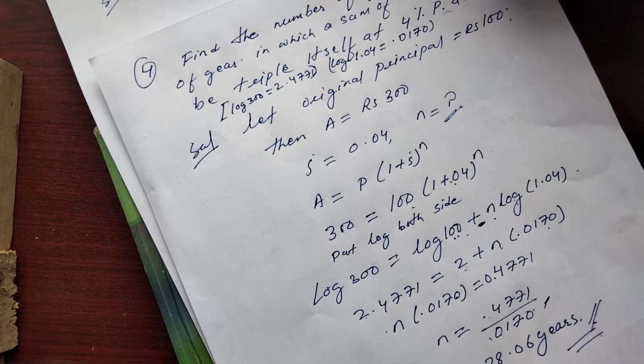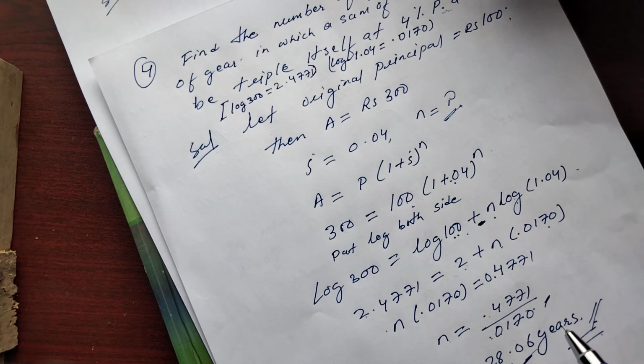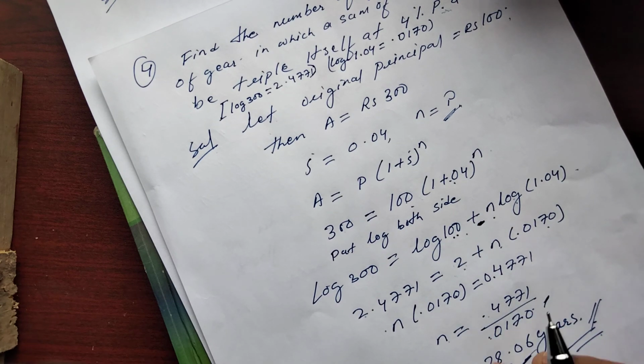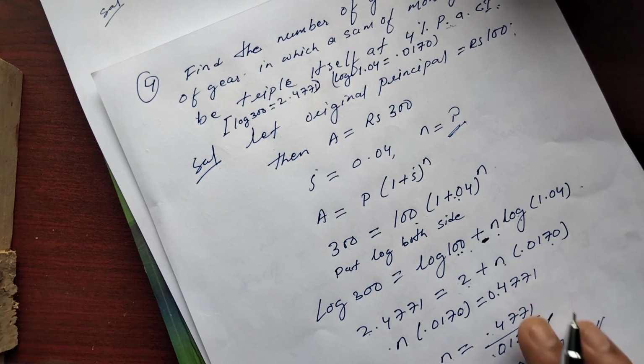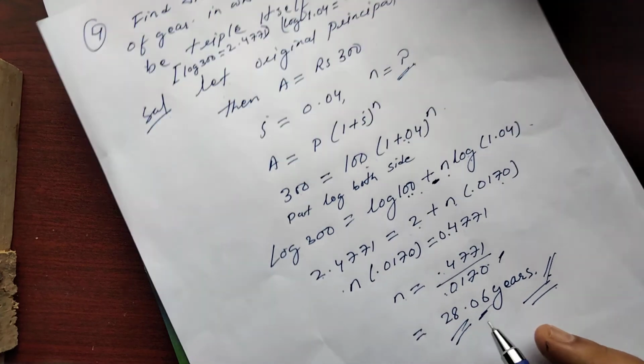When you divide these things, it will be 28.06 years. So your number of years is 28.06, this is in fraction. So you require 28 years to have triple your amount. Hope you understood this.